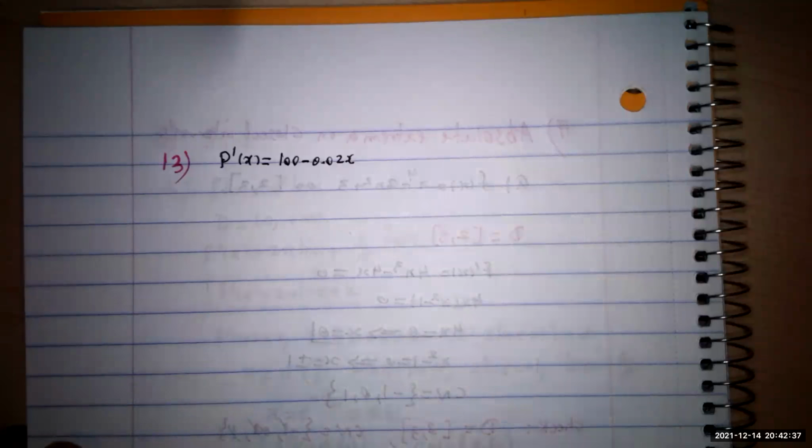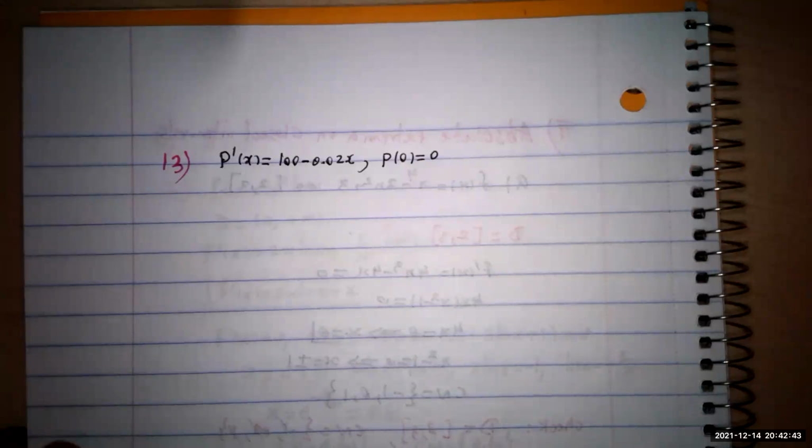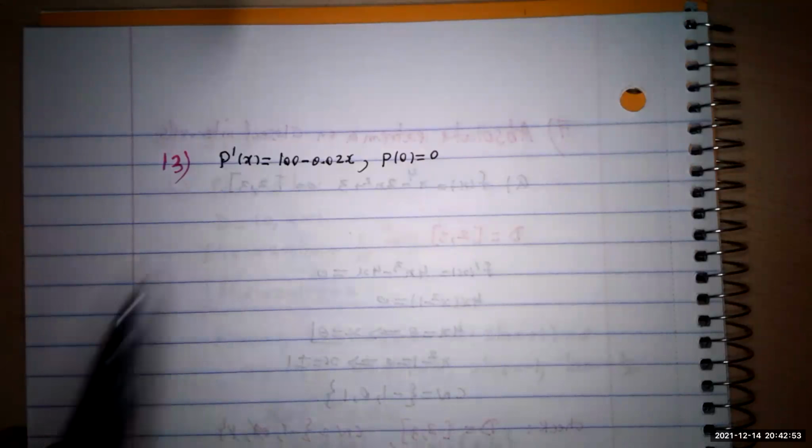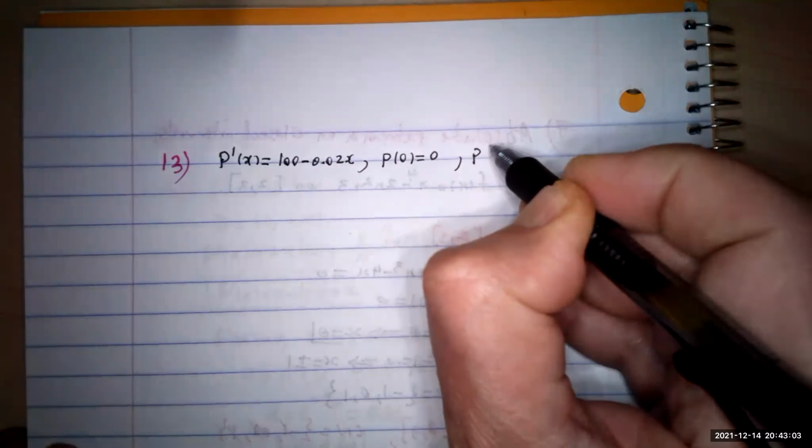So what we have is marginal profit is given to us, P prime of x, which is equal to 100 minus 0.02x. This is given to you with one initial condition, that P of 0 is equal to 0. Okay, so that's a marginal profit function. And they ask you to find the profit function P and the profit on 10 units of production. This is profit of x, with x the number of units of production. So they ask you to find P of 10.